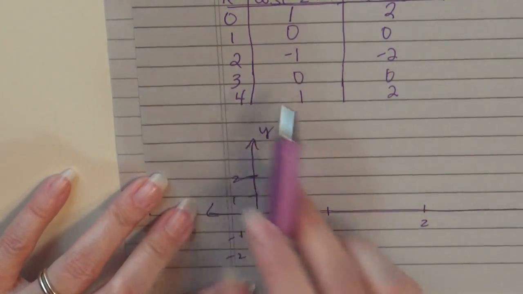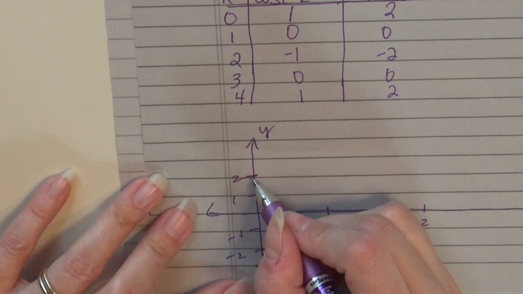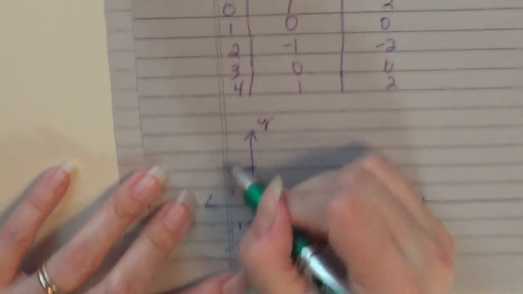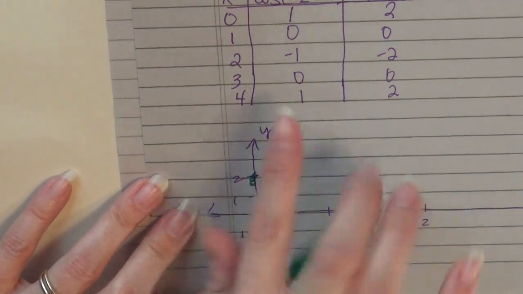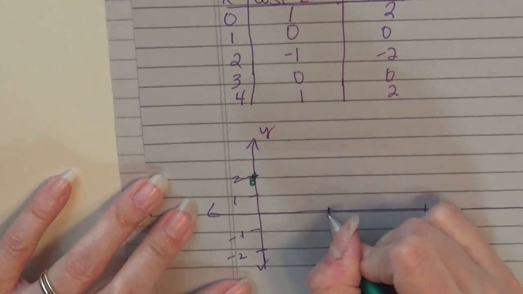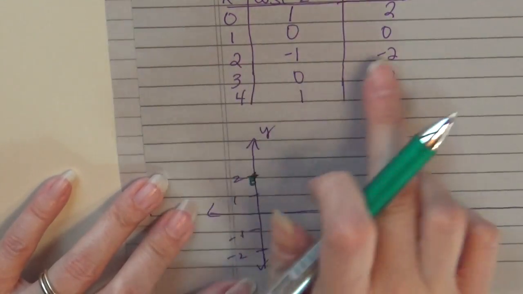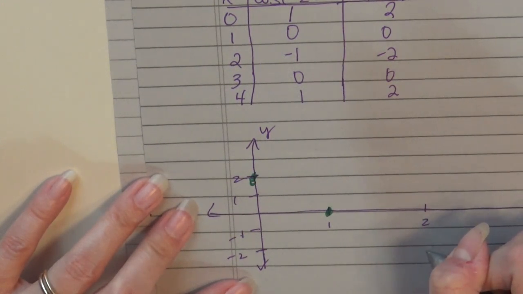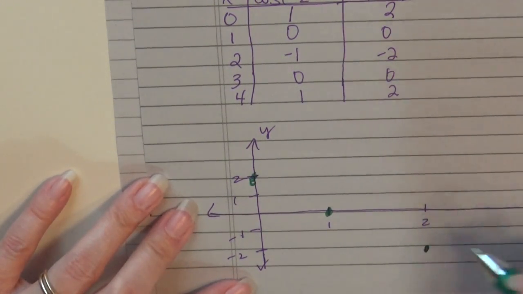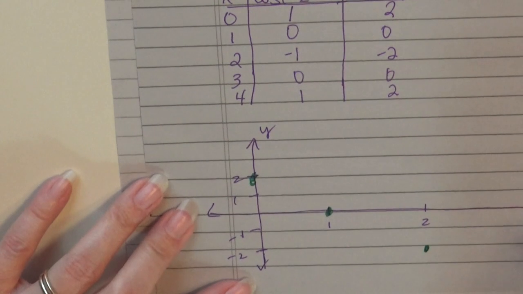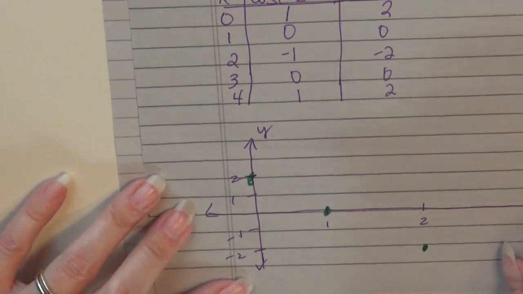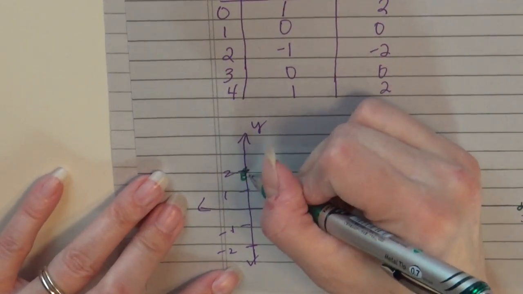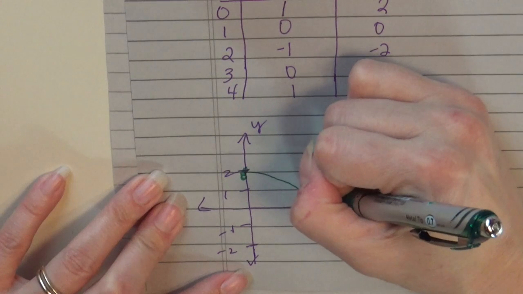So we'll find the ordered pair (0, 2) is here. Change my pen. So I get this point. And then ordered pair (1, 0), (2, -2), (3, 0), and (4, 2). Gives me this. And we've got our regular cosine function graph.